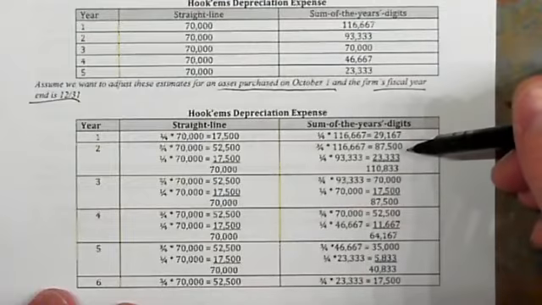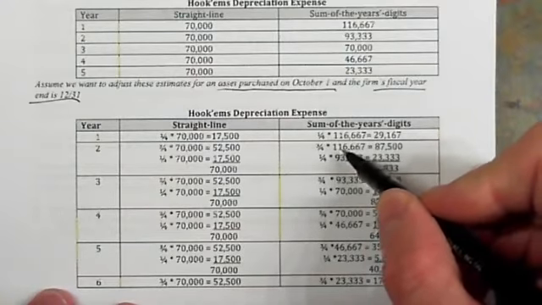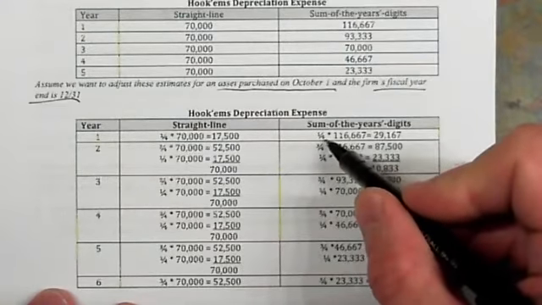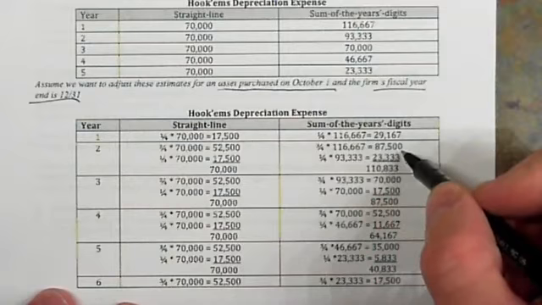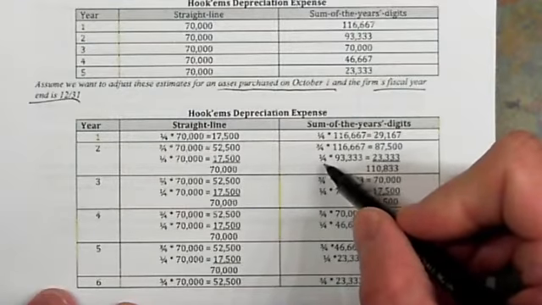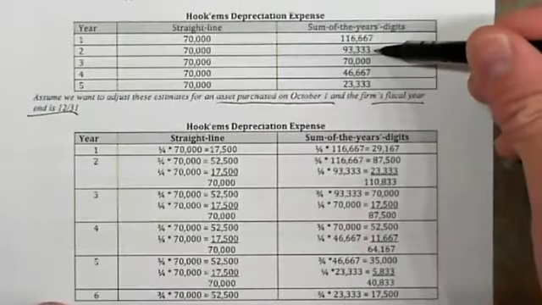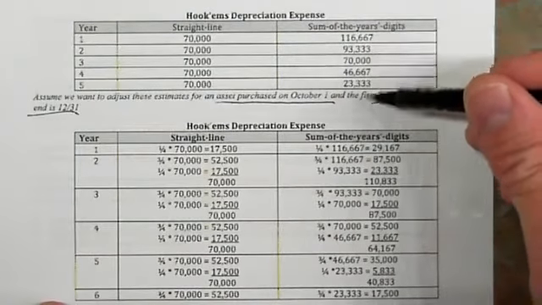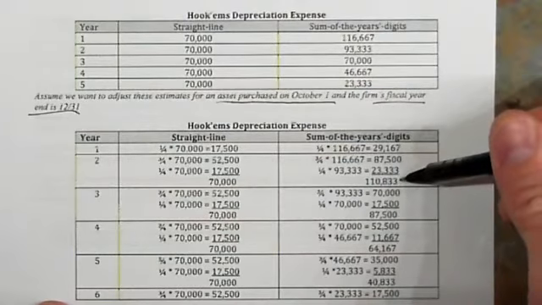Now when I get into the second fiscal year, I still have 3/4 of that first useful year depreciation expense remaining. I only charged a quarter of it here. So 3/4 of 116,667 gives me 87,500. But now I'm done with the first useful year because it's October 1st in the second fiscal year. So now I go to my second useful year's depreciation expense and apply it at a quarter, which gives me 23,333. I add those up. This is depreciation expense for the second year, the second fiscal year.